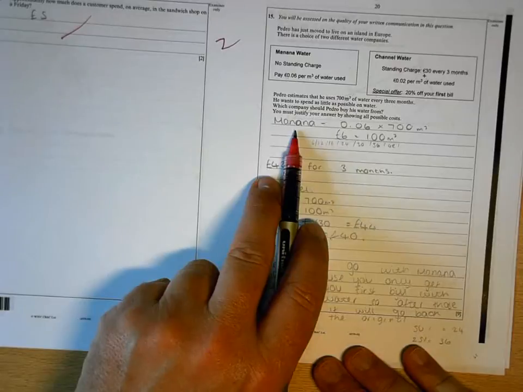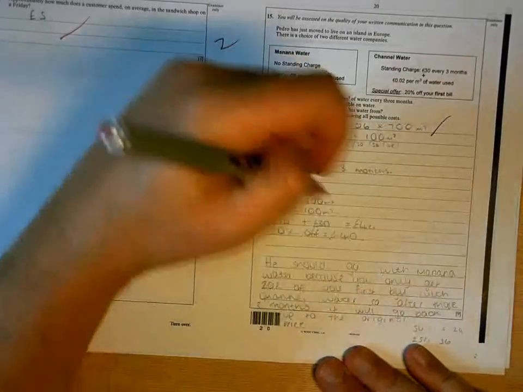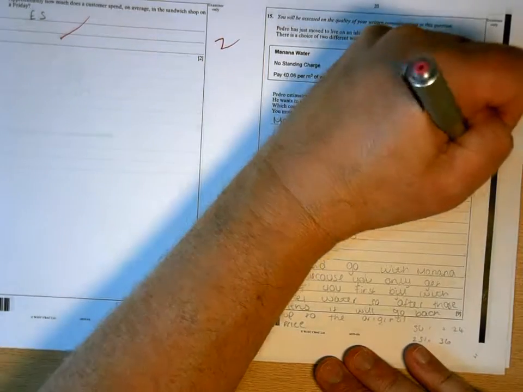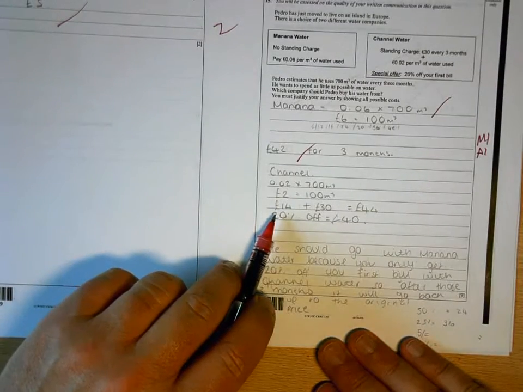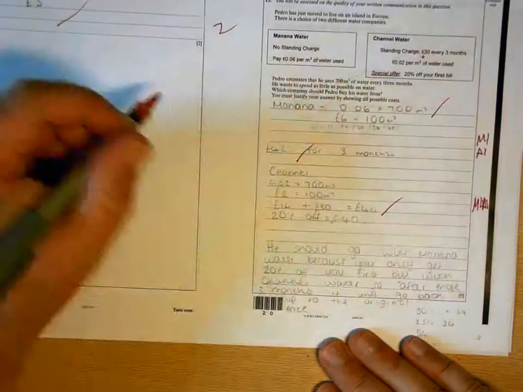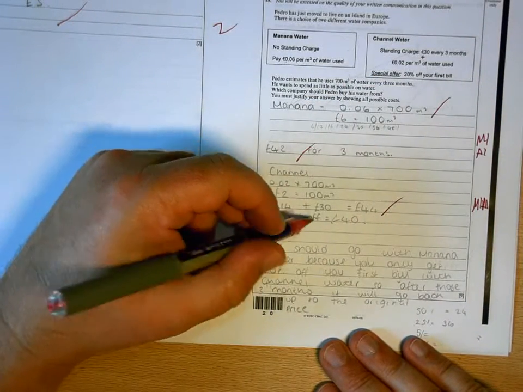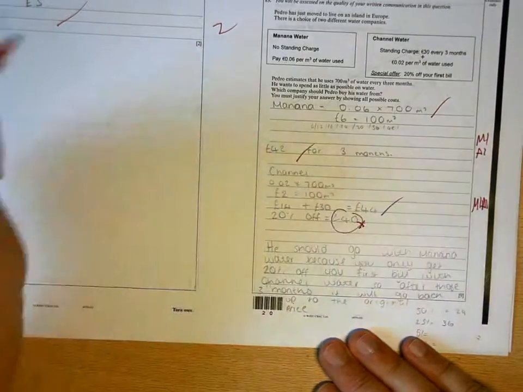So Manana is 0.06 times 700, which is correct, which is 42. So your first calculation is correct. And that is 44, which is also correct. But 20% off then is not giving you £40.